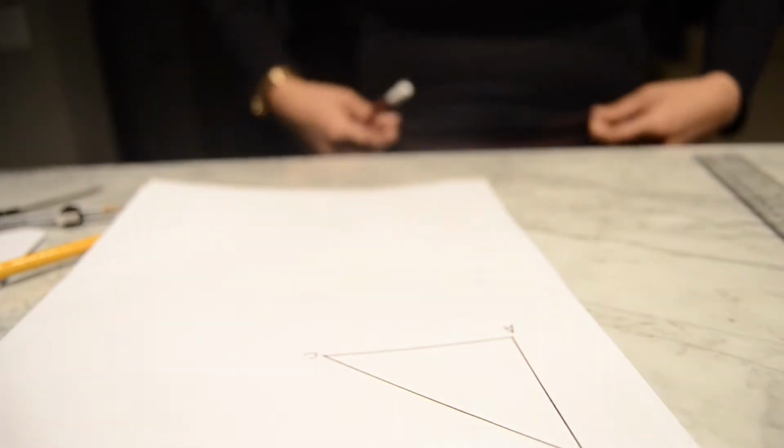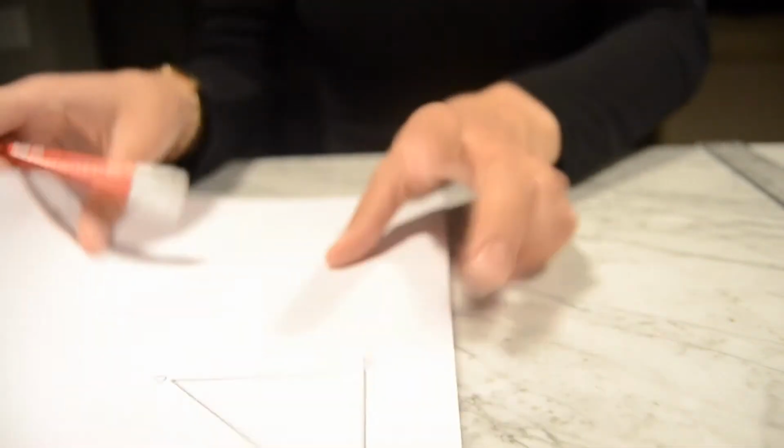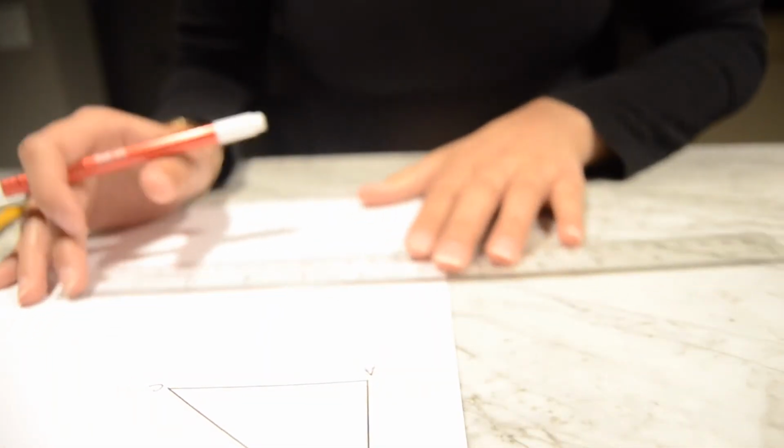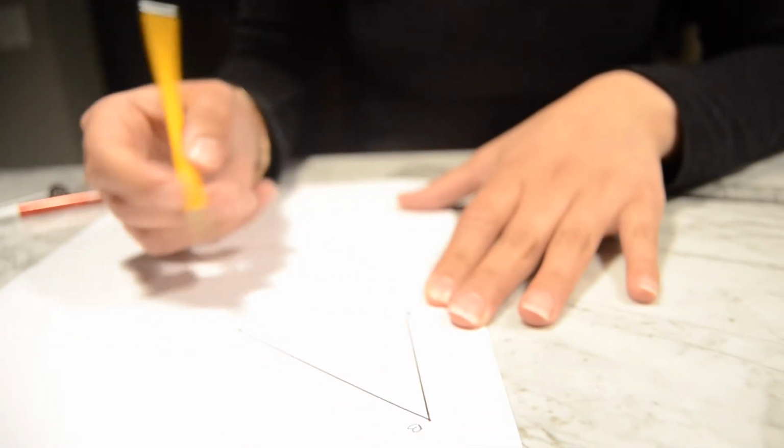Okay, so I'm now going to demonstrate how to create a congruent triangle from a triangle that you're given. It doesn't really matter if it's obtuse, acute, right? This works for any triangle. So you're going to start off by creating a line segment. It doesn't really matter how long it is, as long as it's visibly longer than the bottom leg, which here in this instance is A to C.